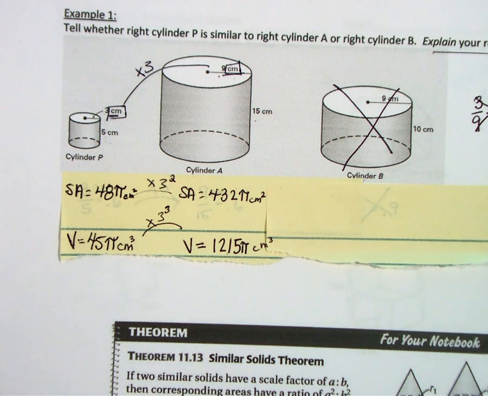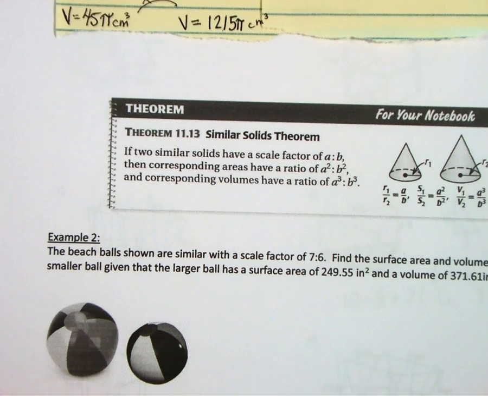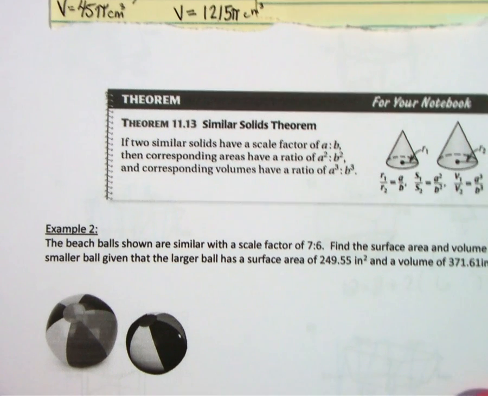Okay, so let's go over that again because it's probably not sunk in quite yet. That's a lot of information all at once. So let's go down to this example here. And we'll come back to this in just a minute.